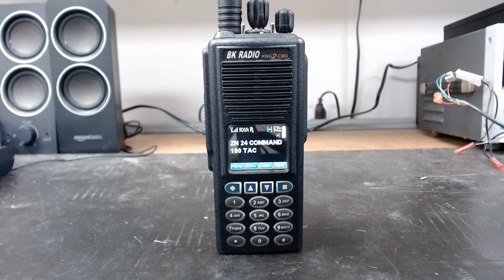Testing now on 190 TAC, test 1, 2, 3, 4. And you can see what it did was it dropped the air ground and went over to the TAC channel. And it stayed on that TAC channel as long as there was traffic.